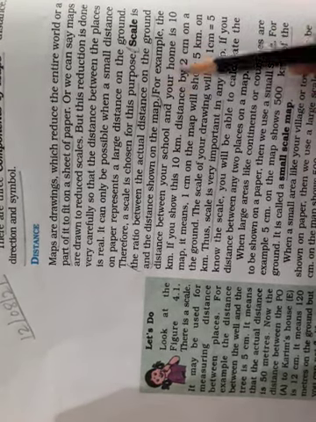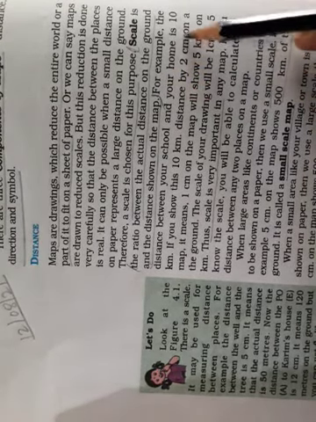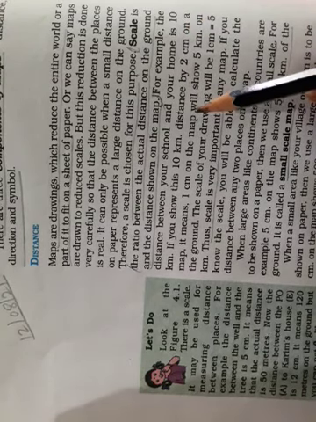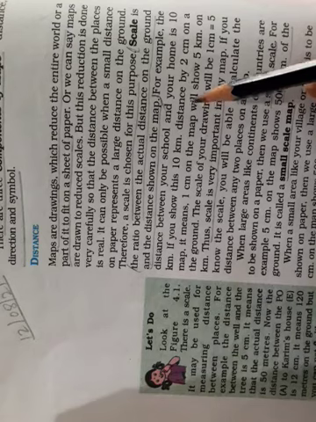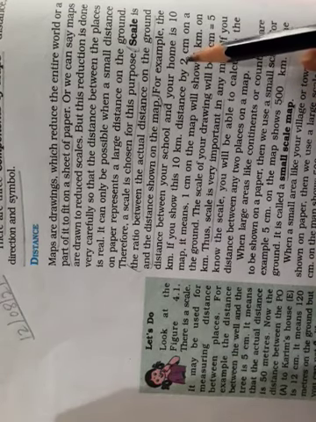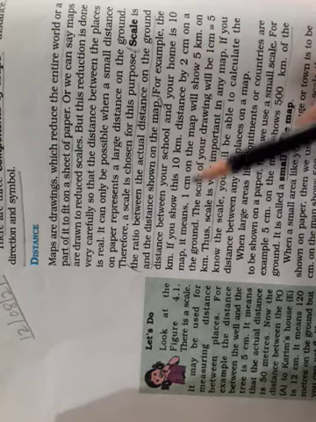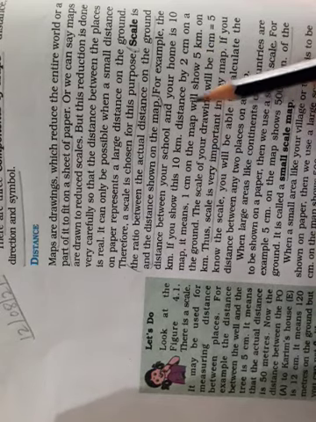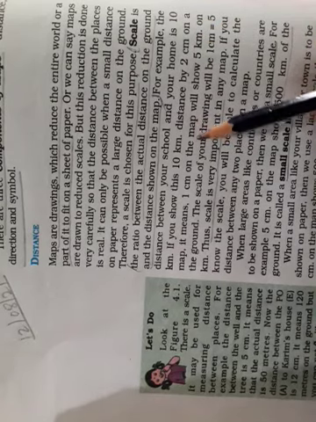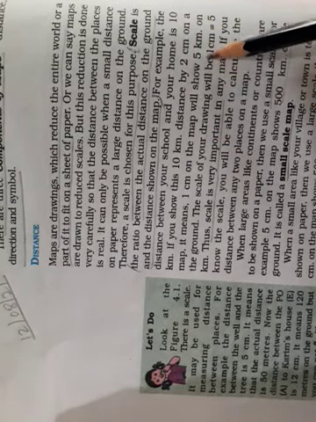For example, the distance between your school and your home is 10 kilometers. Now to draw this distance between your school and your home, we cannot draw a 10 kilometer map, which is not possible. If you show this 10 kilometer distance by 2 centimeters on a map, it means 1 centimeter on the map will show 5 kilometers.